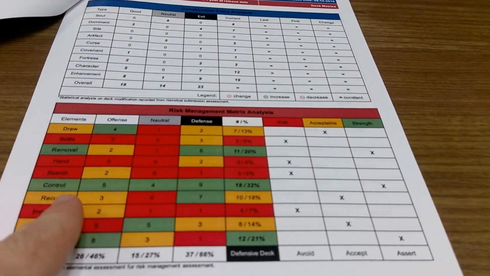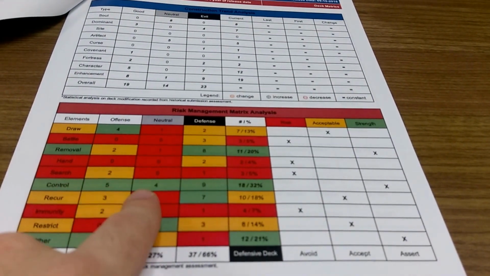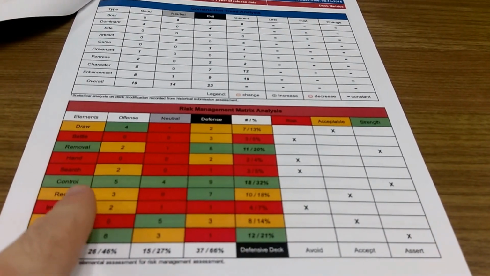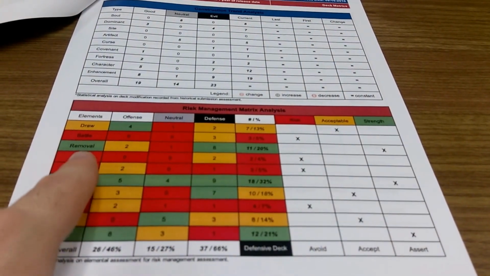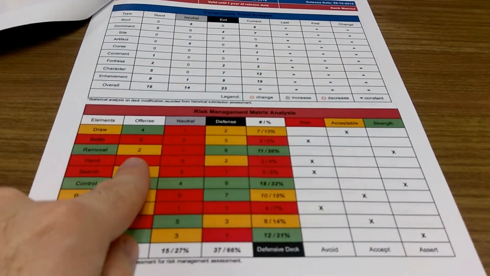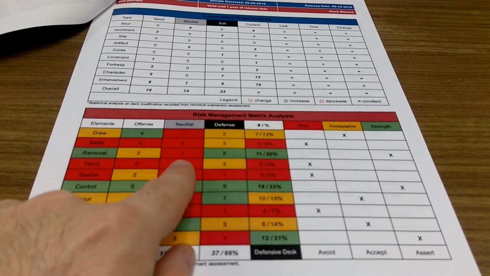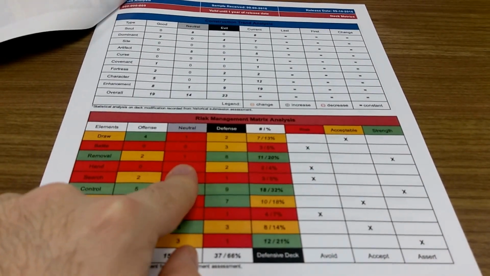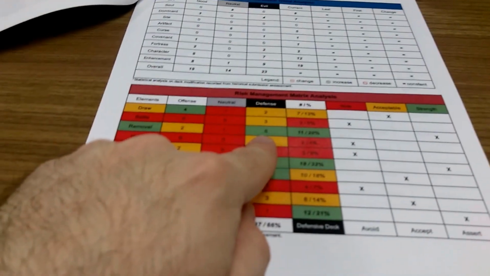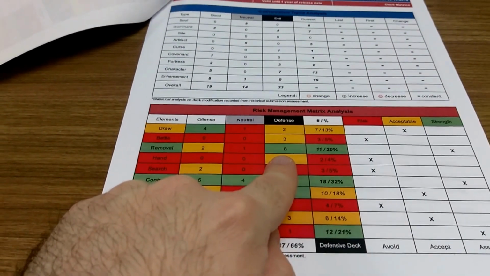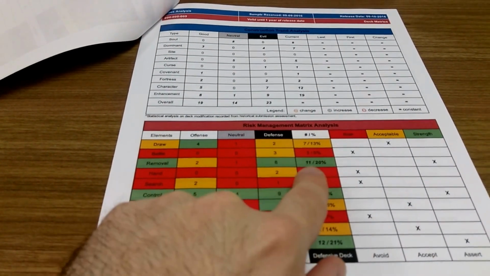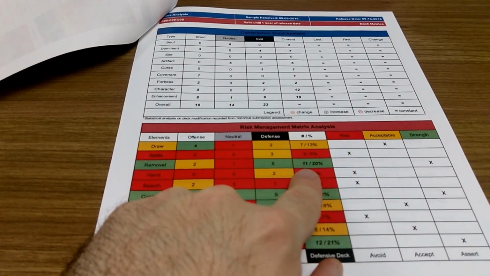So in control here, we see the offense, the neutral cards, and the defense are all in green. So that is definitely one of the best features of this deck. In this one, the removal effects, the offense is fairly acceptable. There's not really much neutral cards that contribute to the removal effects. And then you have a good number, 8 cards for defense that are removal. So that's why it's a strong number here. That's why you see that this is considered a strength for the deck.